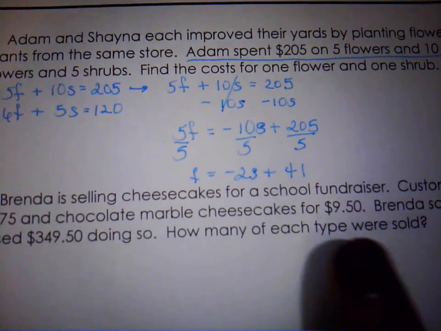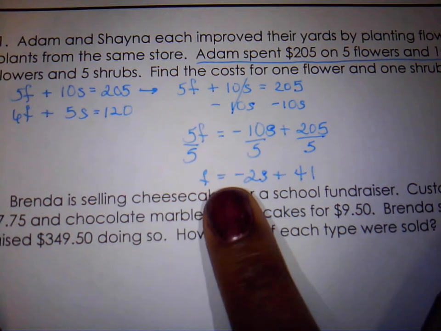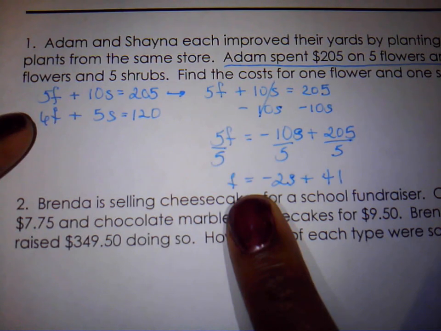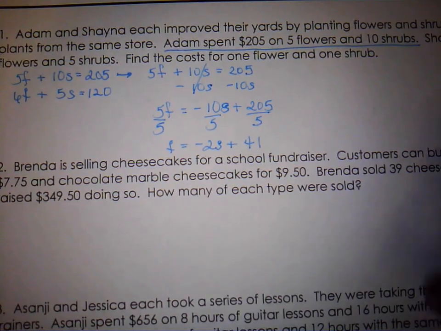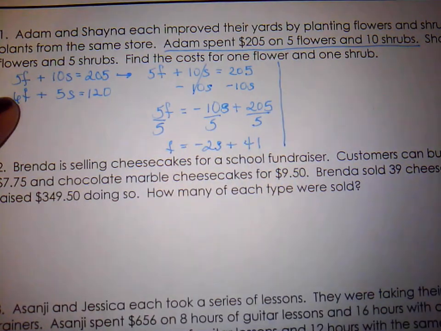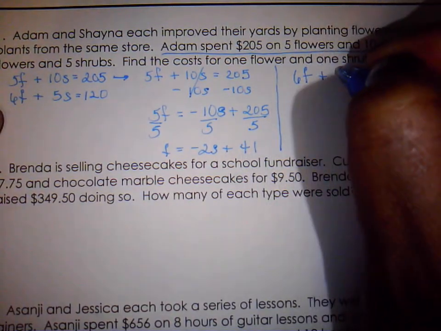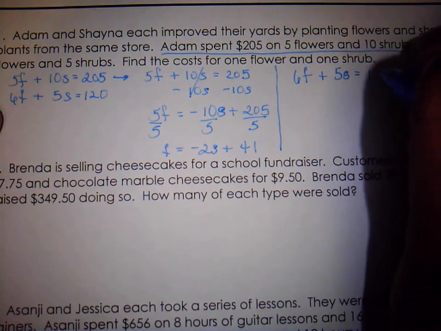So now I have my equation, right? So I'm going to take this equation and plug it into my second situation. Okay? So far, so good? Do I need to press pause? All right, so I'm going to draw a line here, guys. And I'm going to rewrite the second equation. We have 6F plus 5S equals 120.